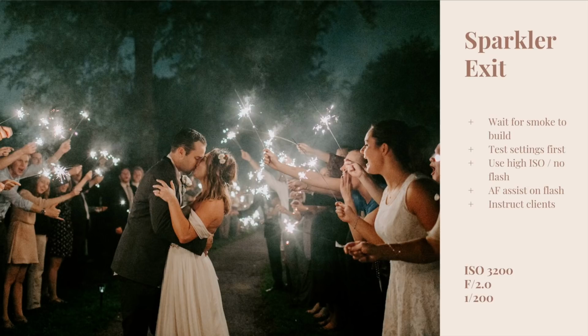That will allow light to be reflected off of the smoke so that you have more ambient light to work with. I test my settings first on my second shooter or one of the guests so that I am ready when they start running towards me. I use a high ISO to compensate for not using a flash, and then I turn my AF assist on my flash so that it is sending out a beam of light so that my camera can focus, but my flash is set to not fire.